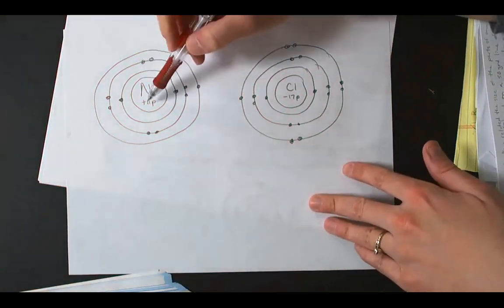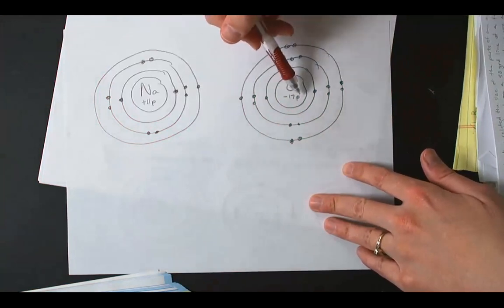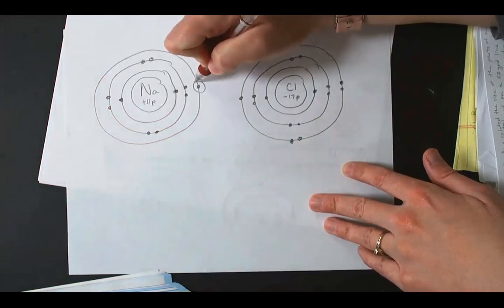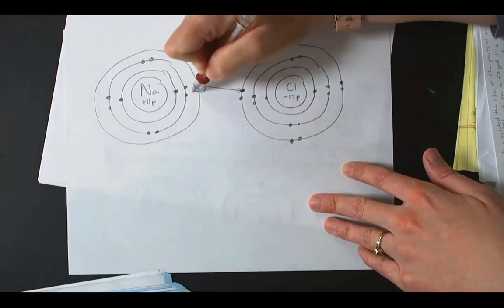All right, so we look here. Sodium has 11 protons, 11 electrons. Chlorine, 17 protons, 17 electrons. If these come close enough in proximity, this electron over here is going to get transferred over here to chlorine. So this is not here anymore.